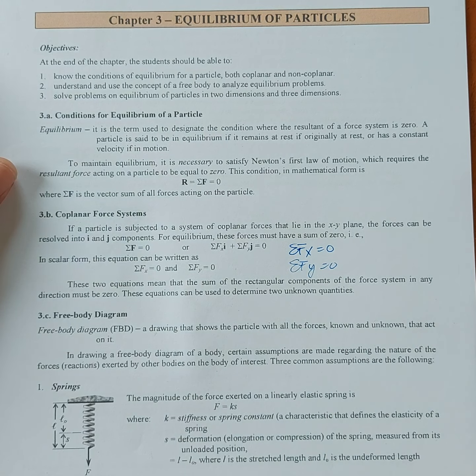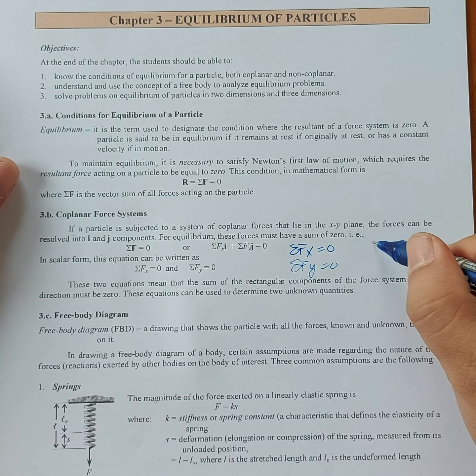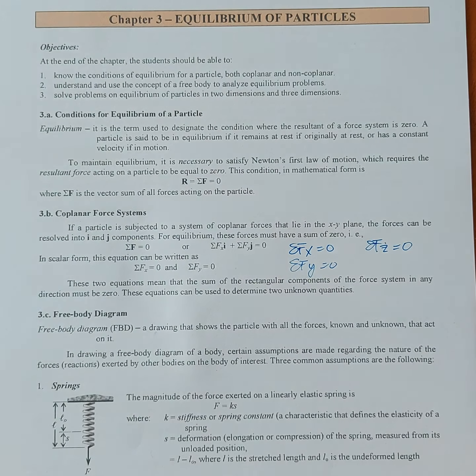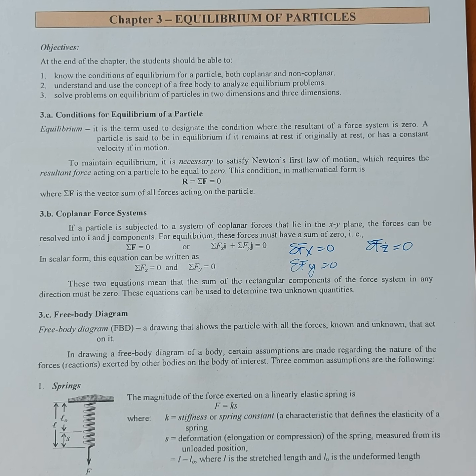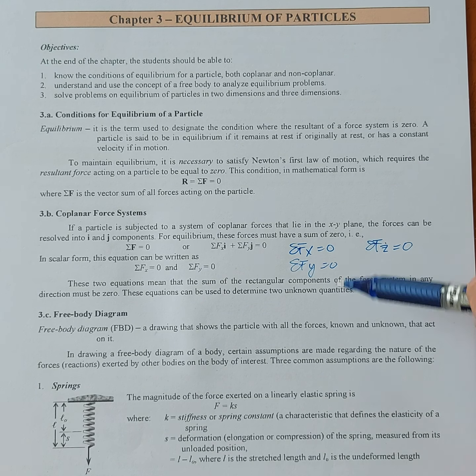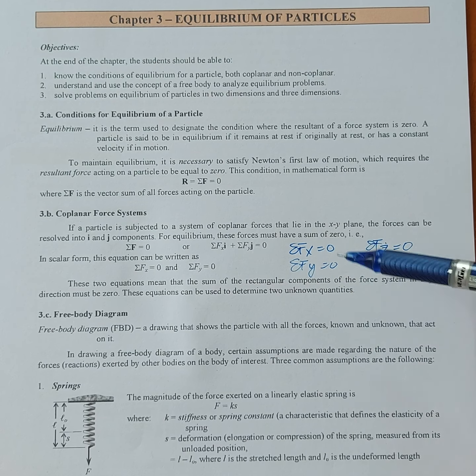Okay. And for 3 dimensions, of course, we just add one axis. So summation of forces along the z axis should be equal to 0 for a body to be in equilibrium. Okay. So these equations mean that the sum of the rectangular components of the force system in any direction must be 0. These equations can be used to determine two unknown quantities if we're dealing with the coplanar force system.